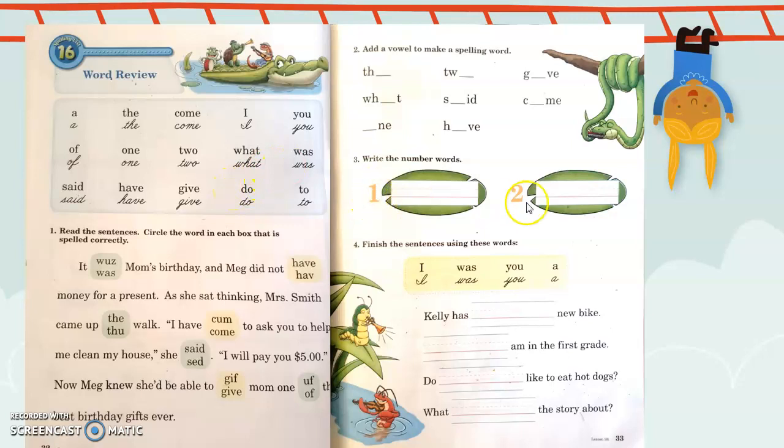We have 1 and 2. ¿Cómo se escribe 1 en letras? Aquí está. ¿Cómo se escribe 2 en letras? Aquí está también. Entonces la vamos a escribir acá. And number 4, finish the sentences using these words. Vamos a finalizar y completar estas oraciones con estas palabras que tenemos aquí en la caja. The words are I, was, you, a. Las palabras son I, was, you y a, ¿verdad?